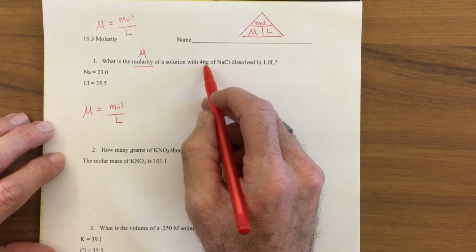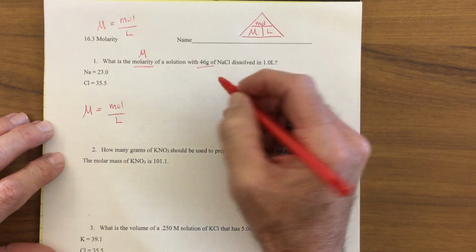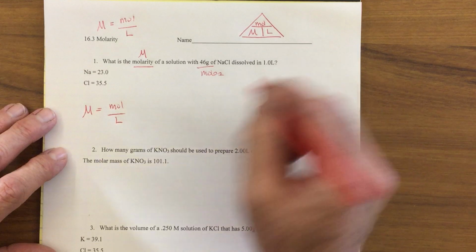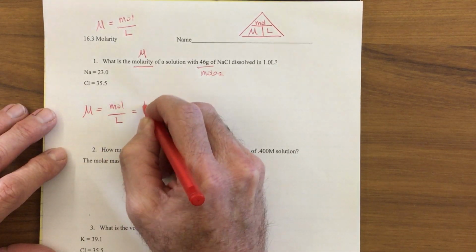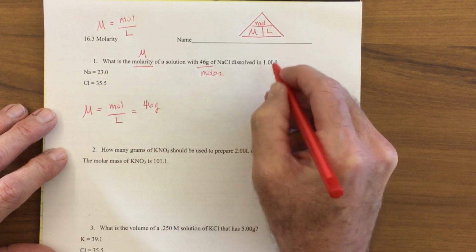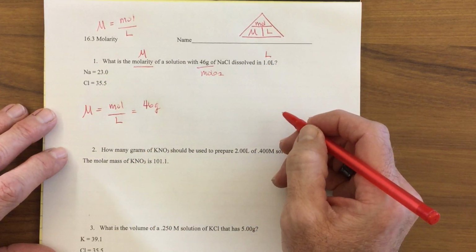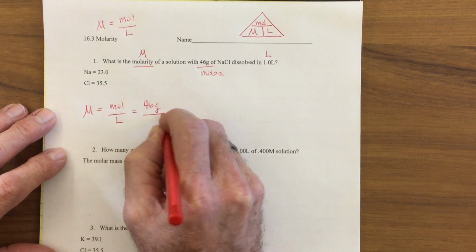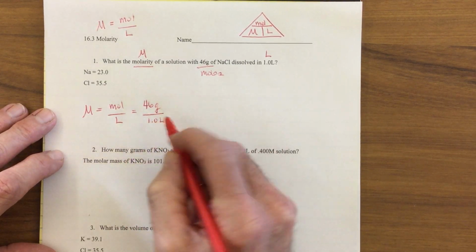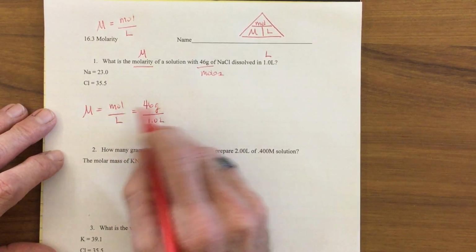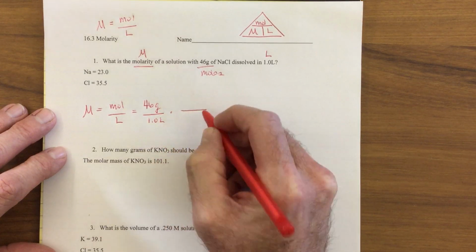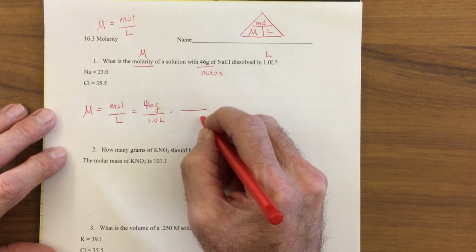Well, we don't have moles, but this 46 grams is like moles because we can convert this to moles. So we're going to write 46 grams on the top, and I have my 1.0 liters over here. So I have grams per liter. The liters is correct, but the moles is not correct. So I need to cancel my grams and convert those grams into moles.